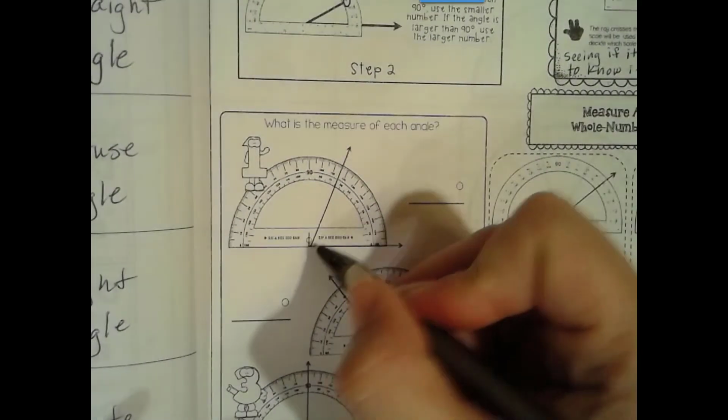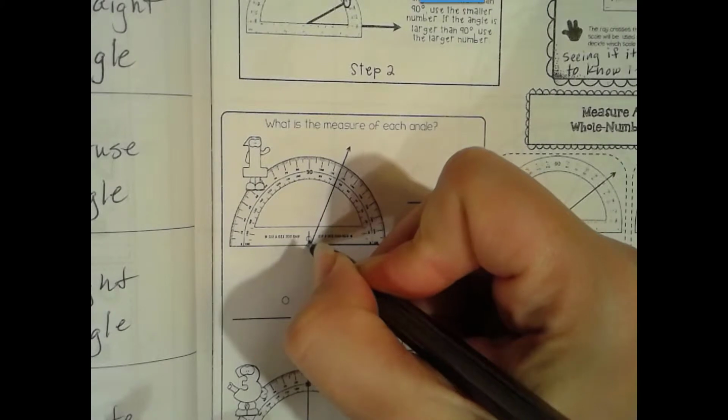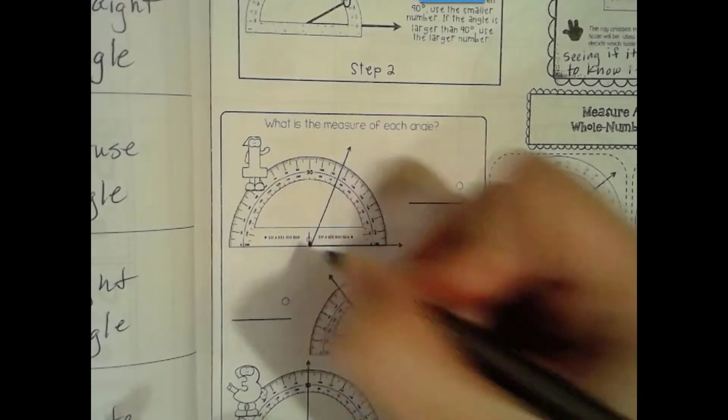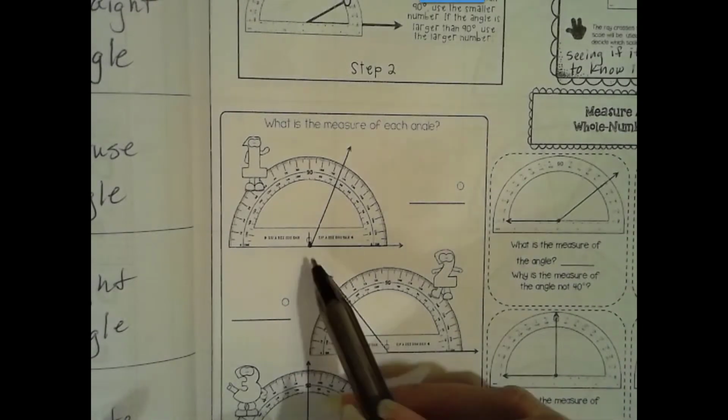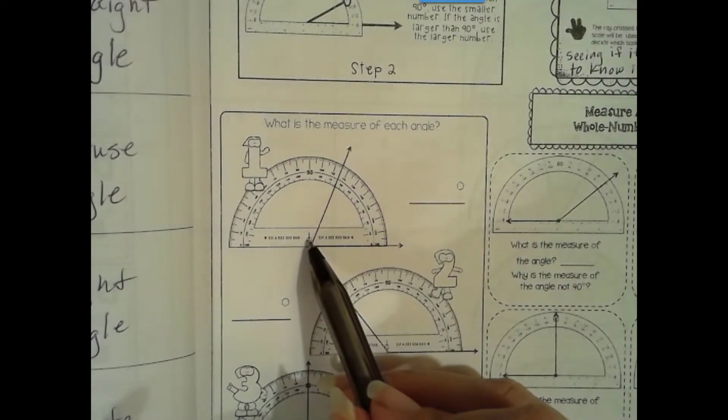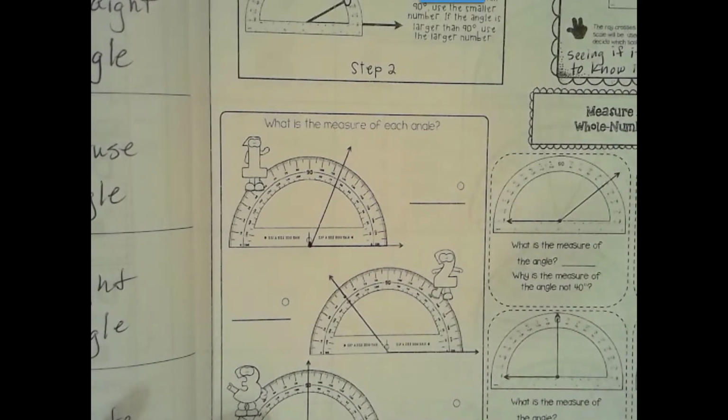So first thing you have to do is make sure your vertex is lined up at that midpoint, because that's going to be the center of your circle. If there is a dot like this, you usually want the dot right on top of it.